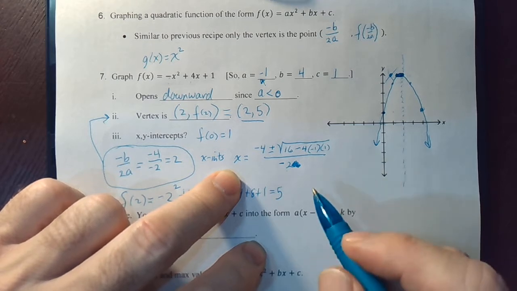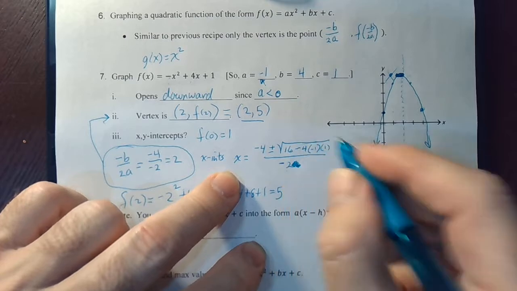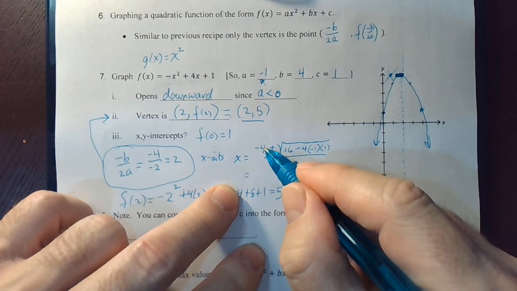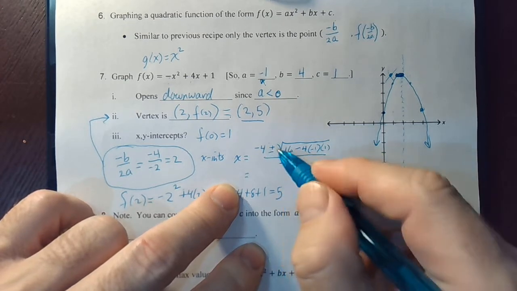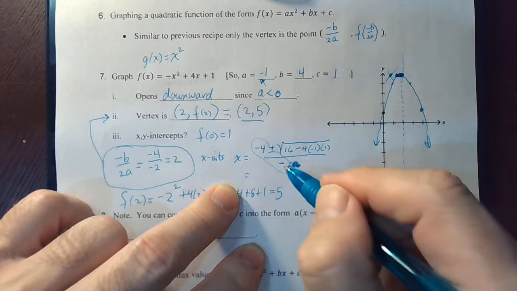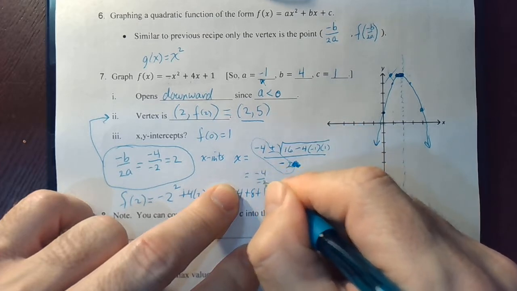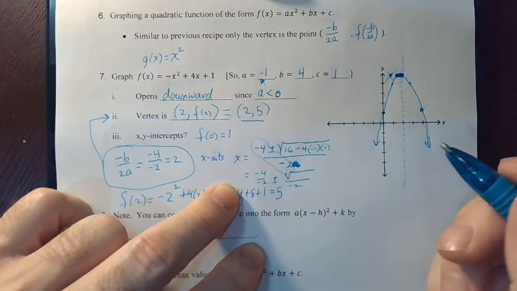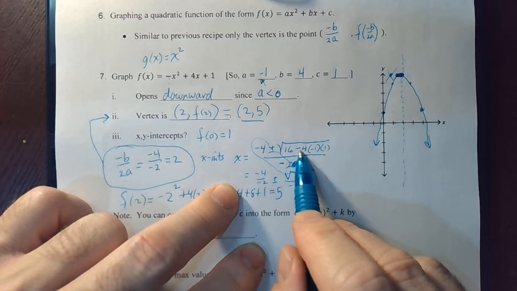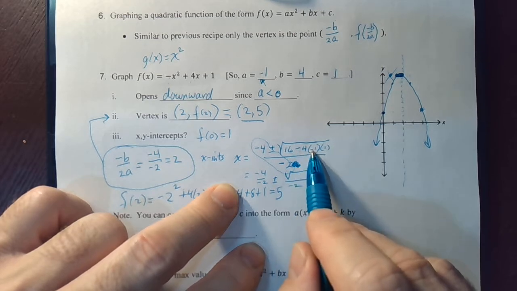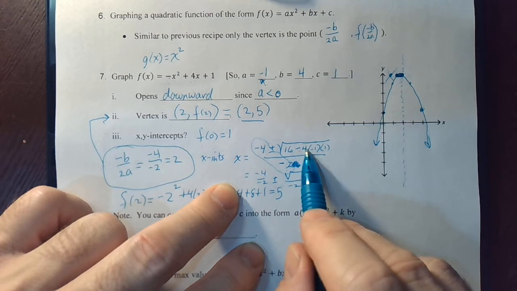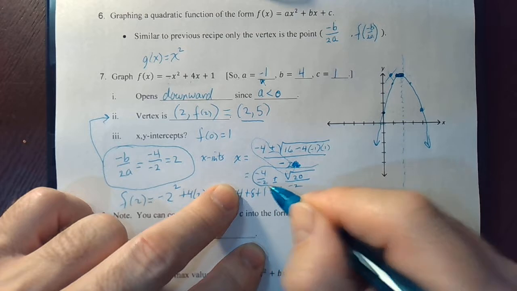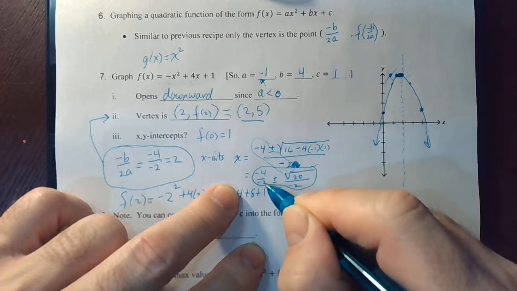Okay, well, notice what we get here when I break it into two. I like to break it into two fractions. -4 over -2 plus or minus that ugly radical over -2. And under the radical is 16. It's going to be plus because we have minus times a negative. So it'd be 16 plus 4 is 20. All right, I want to circle that just so I know exactly where we are. Now I'm going to simplify it.